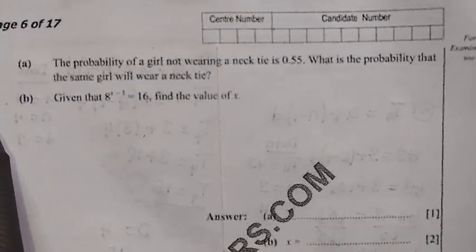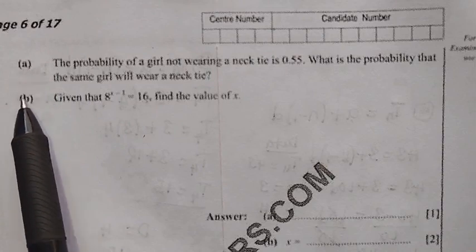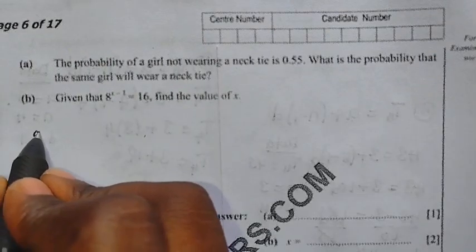So let us come to another question. The question reads: the probability of a girl not wearing a necktie is 0.55. What is the probability that the same girl will wear a necktie? So in order for you to answer this question, this is question A.